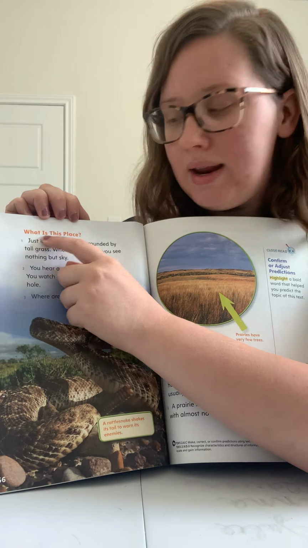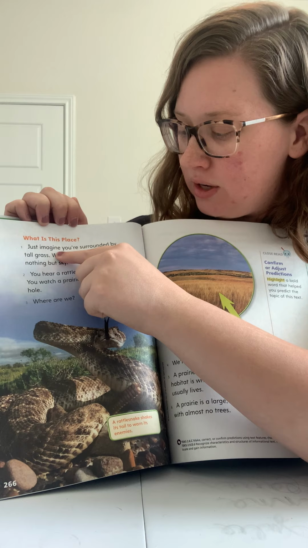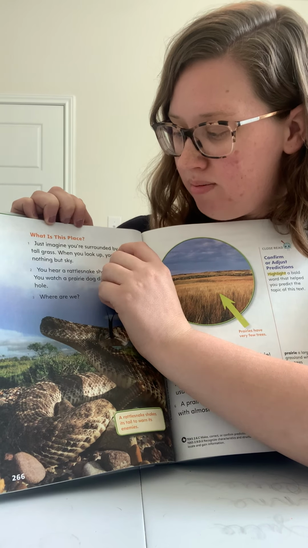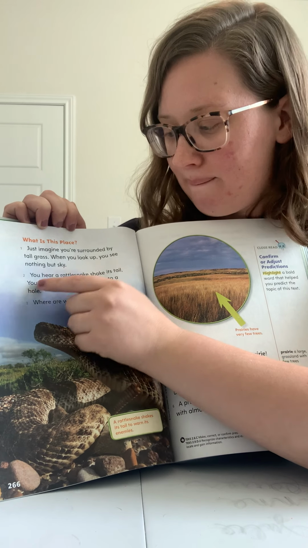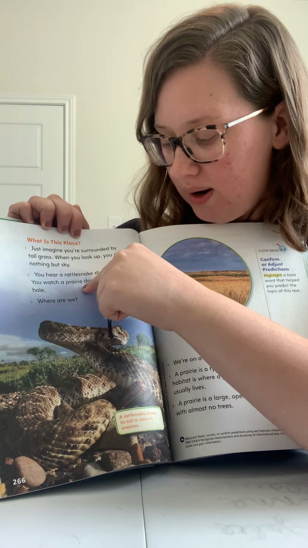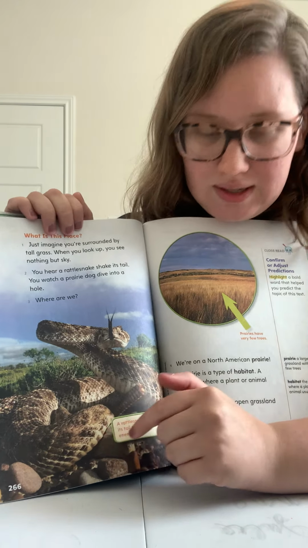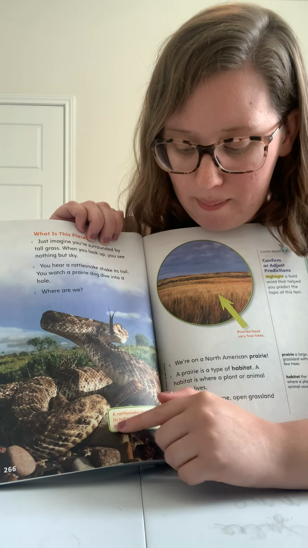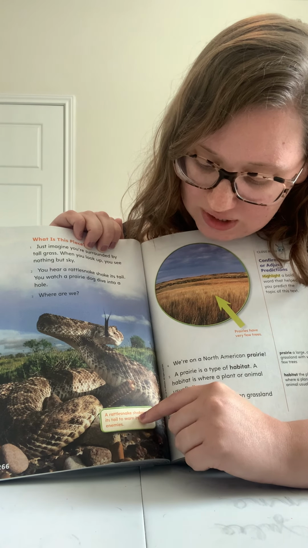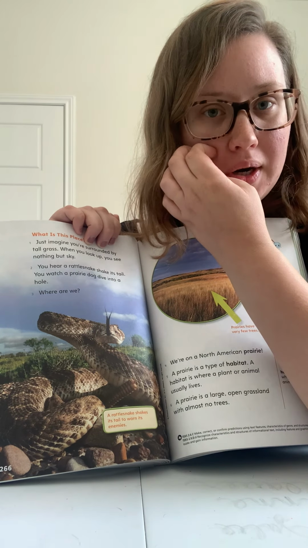Like we talked about, here's the heading up here. What is this place? Just imagine you're surrounded by tall grass. When you look up, you see nothing but sky. You hear a rattlesnake shake its tail. You watch a prairie dog dive into a hole. Where are we? Down here, here's a picture with a picture caption. Here's something we can read about. A rattlesnake shakes its tail to warn its enemies. So that must be why that prairie dog ran away.